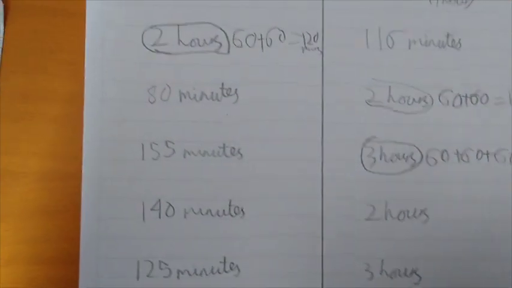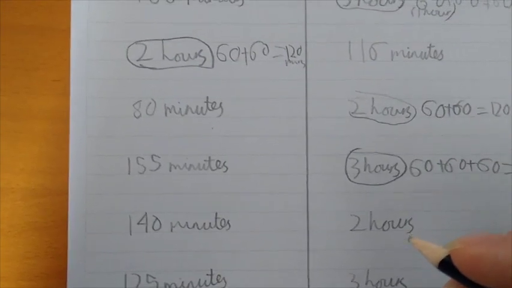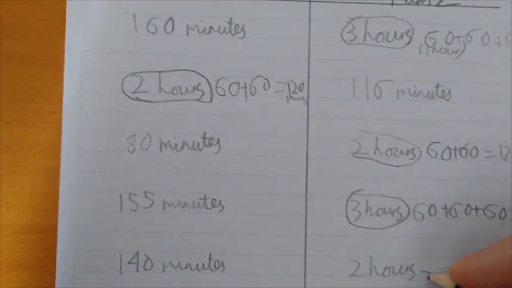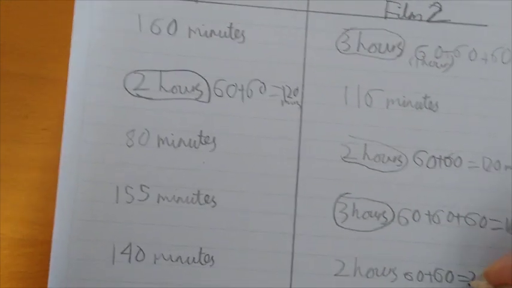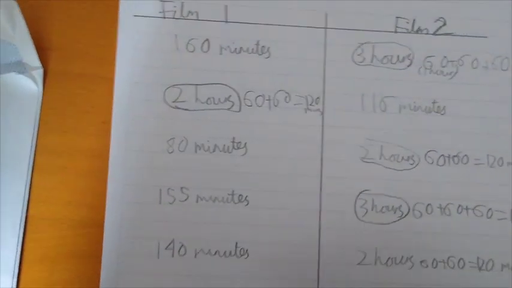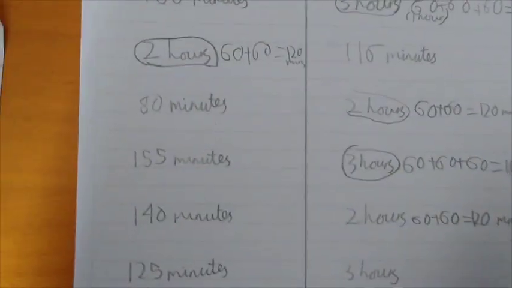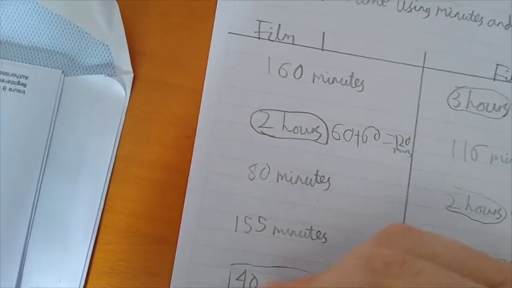Here we have 140 minutes and 2 hours. Like we did for the 2 hours here, we add 60 plus 60 equals 120 minutes. So 140 is more than 120. So here the longer running time is 140 minutes.